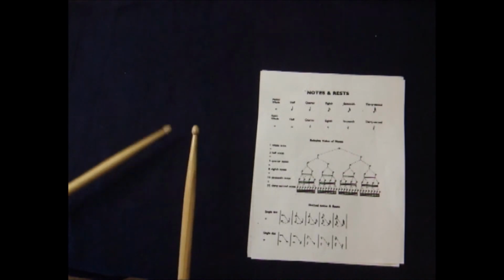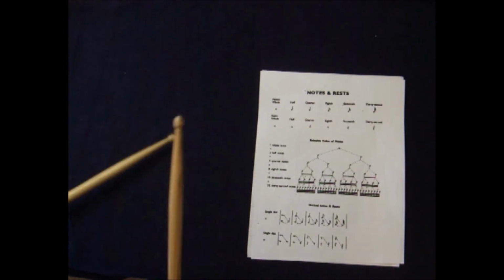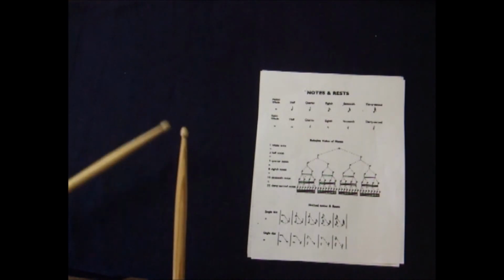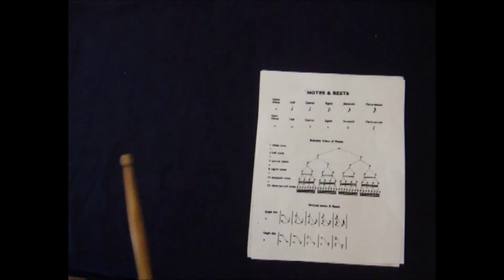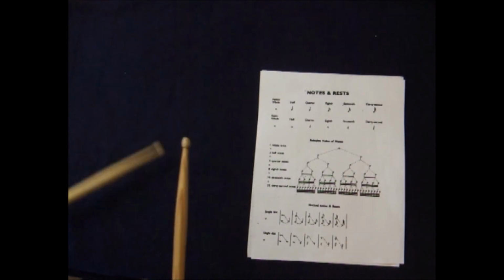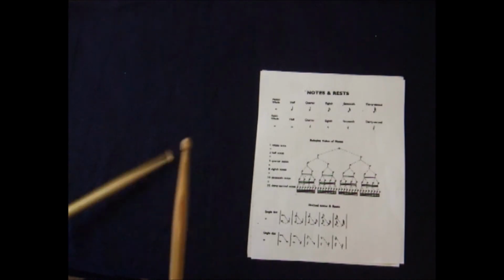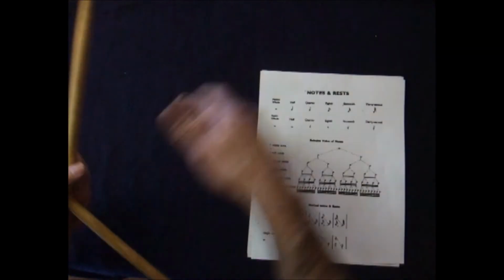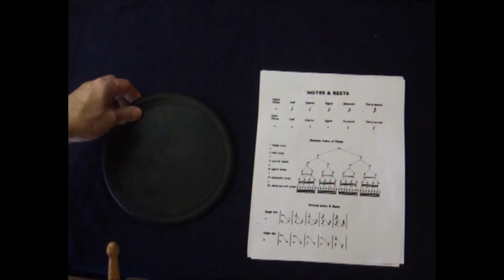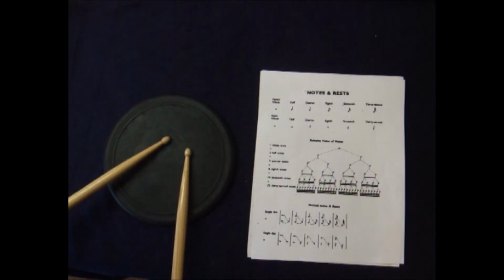That's a 32nd note. 8 hits to a quarter note. 1, 2, 3, 4. 1 E and a 2 E and a 3 E and a 4 E and a. So the 32nd note is where we get the drum roll in its written form.